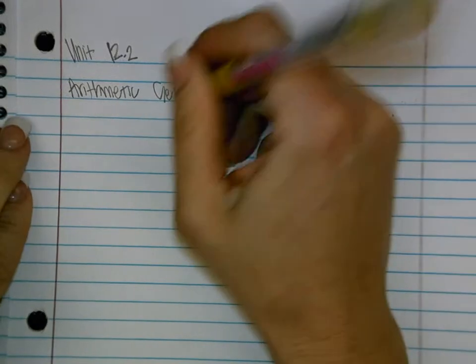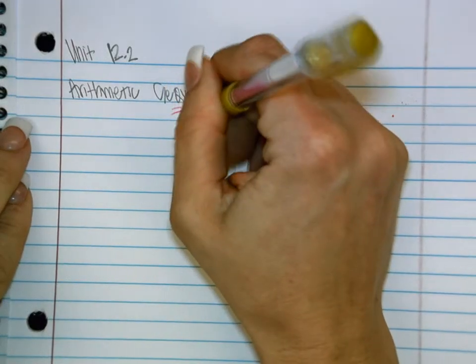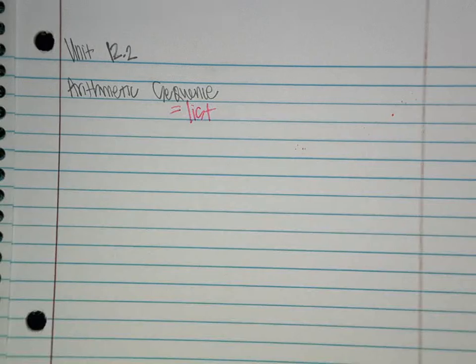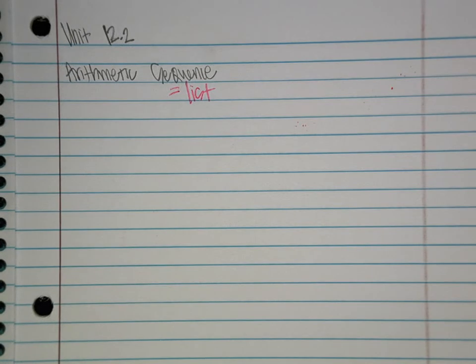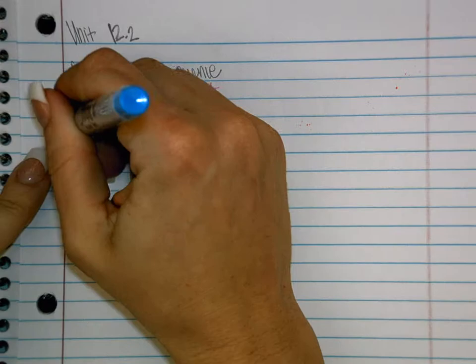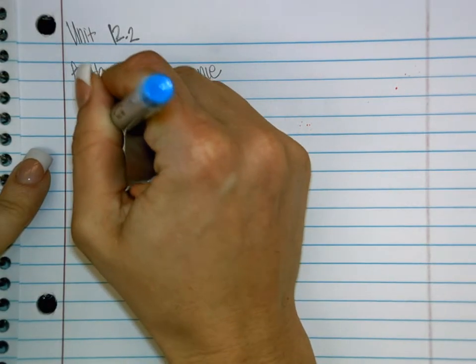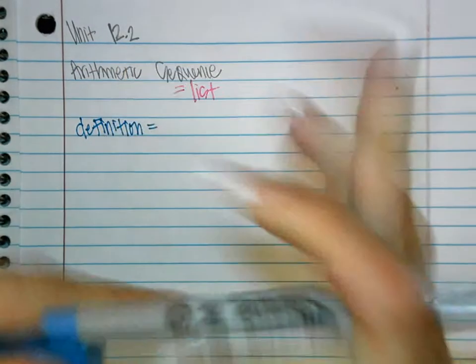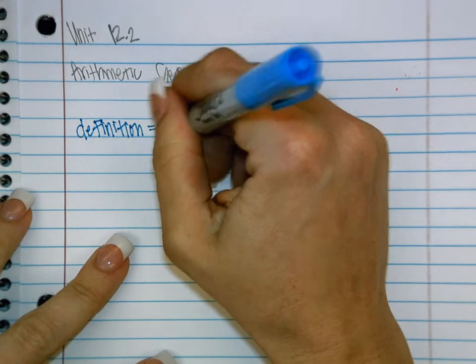Arithmetic sequences, okay? First thing you need to know is that a sequence is just a list of numbers. Sequence means it is a list. So we're going to first start with an arithmetic sequence. You know if something is arithmetic if it has something called a common difference. So the definition of being an arithmetic sequence means it has a common difference.